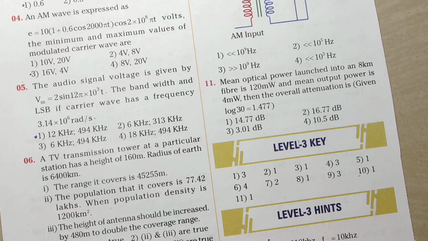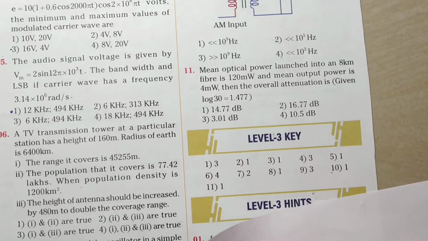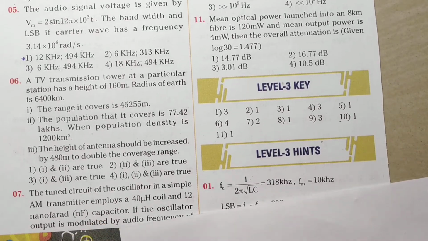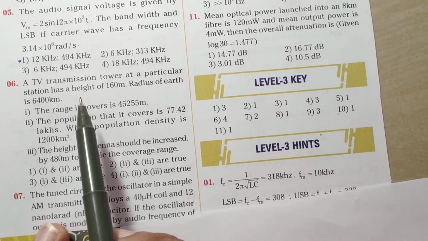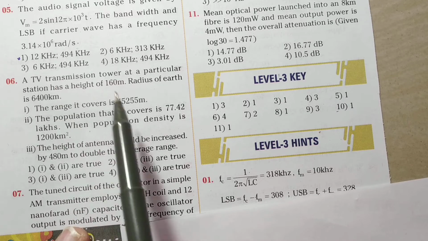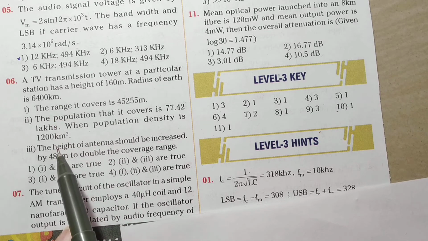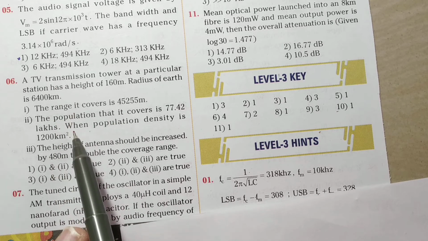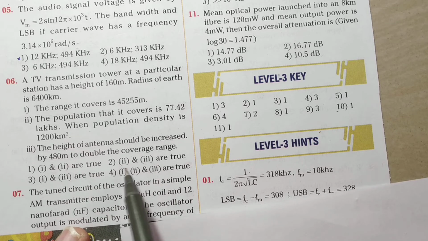First option is correct. Now sixth question. In the sixth question, they have given three options, and some of the things are correct, or all are correct. Which option is the correct one? We have to tell. So we have to solve all the problems.